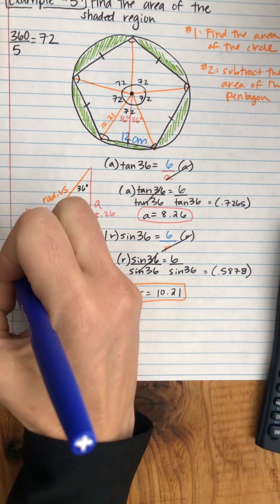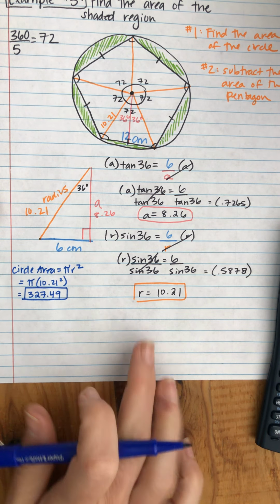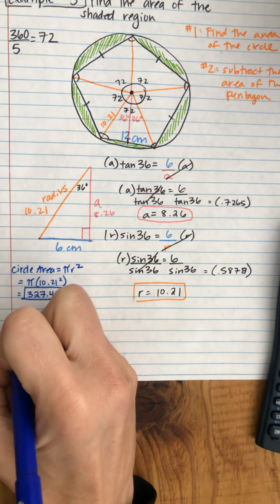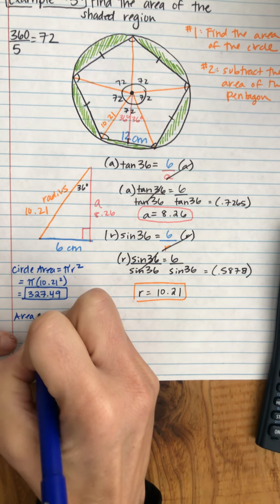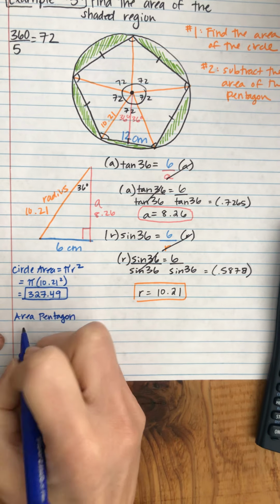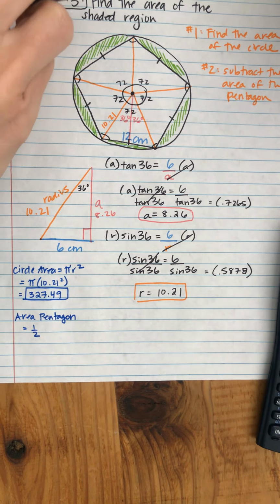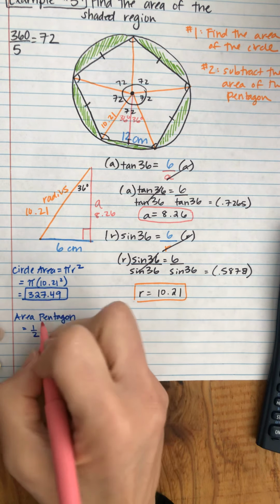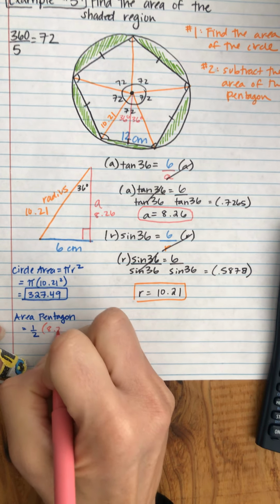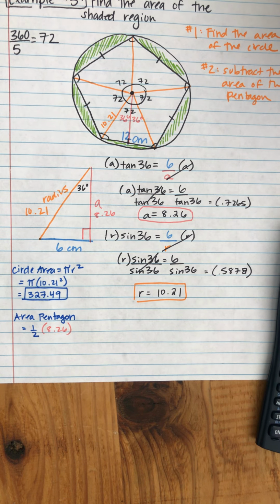So that's number one. The second thing we need to do is use our formula for the area of the pentagon. And that is going to equal 1/2 A times P. So 1/2 times 8.26 times our perimeter.